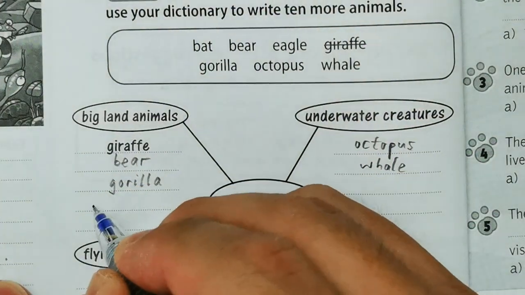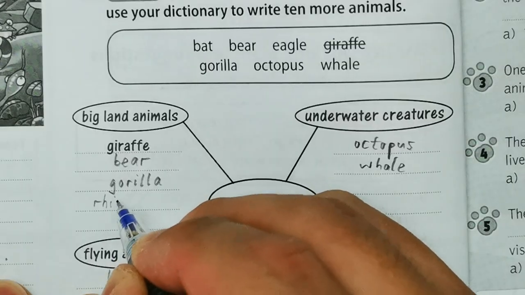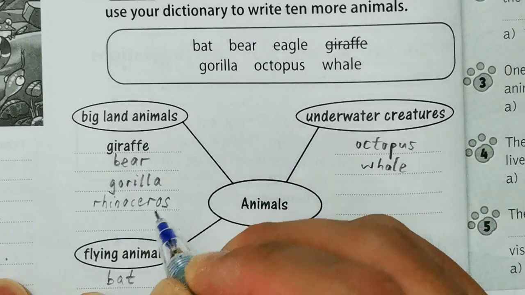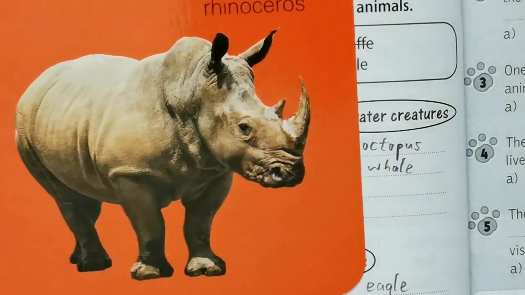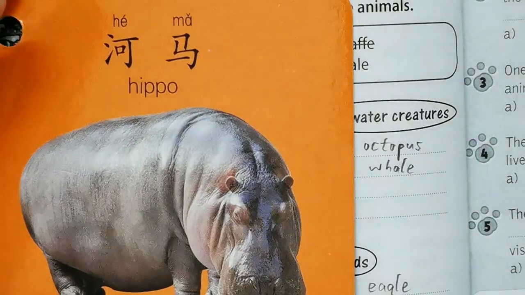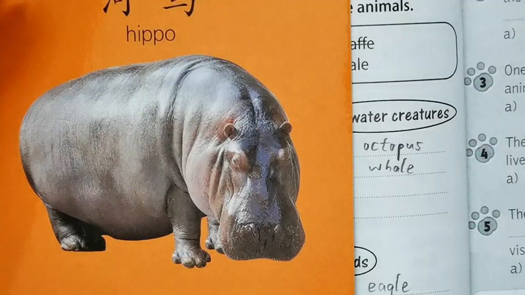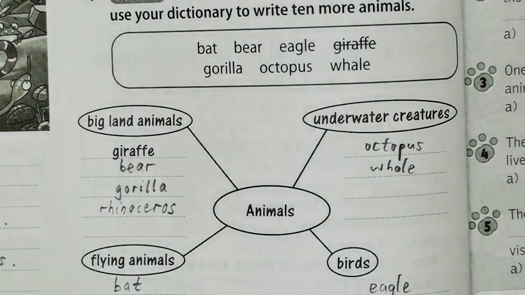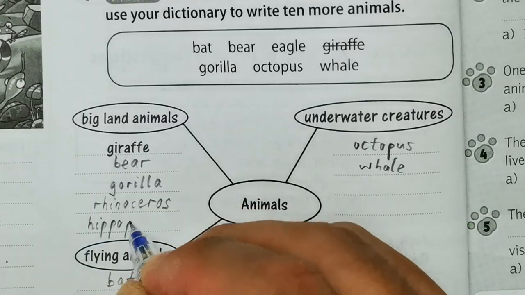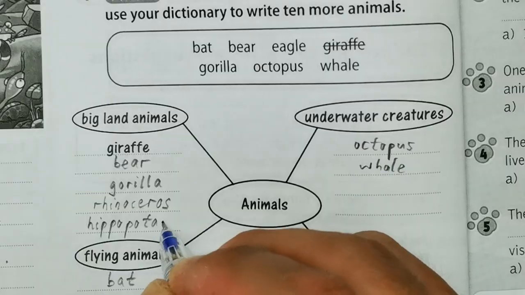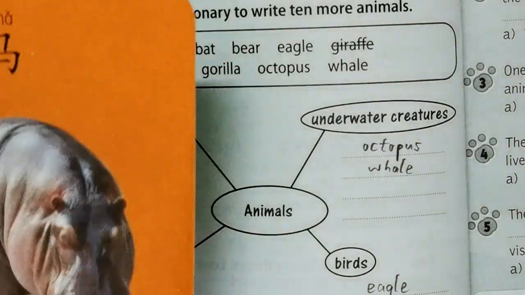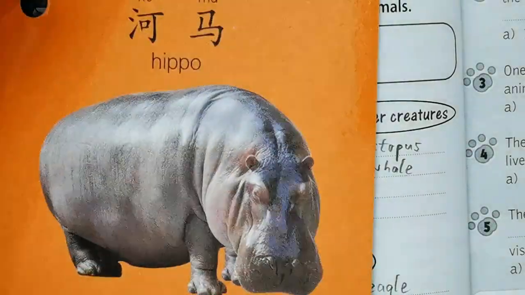So rhino. Ceres. So rhinoceros. And then we have hippo here, hippo. So basically it's hippopotamus. So I write in full. So hippopotamus. So this is considered as big land animal. We have this hippopotamus.